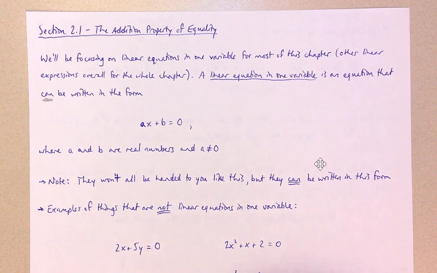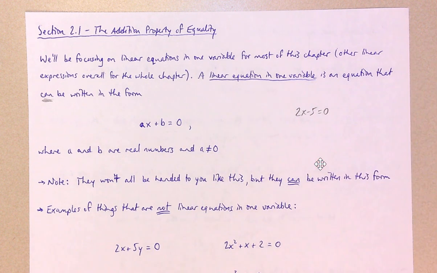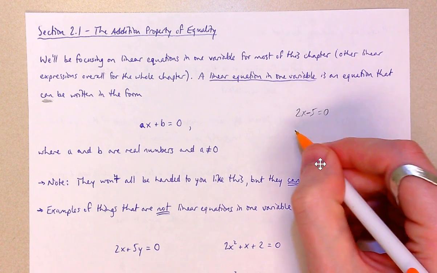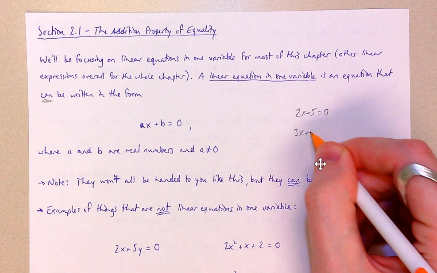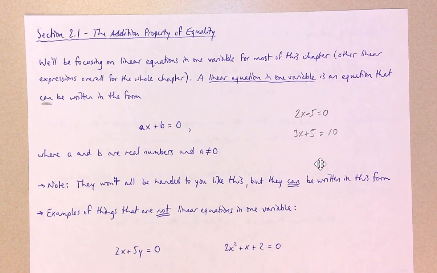So a couple samples here. 2x minus 5 is equal to 0. That's already nicely handed to you in that form. 3x plus 5 equals 10. This is also an example of a linear equation in one variable.